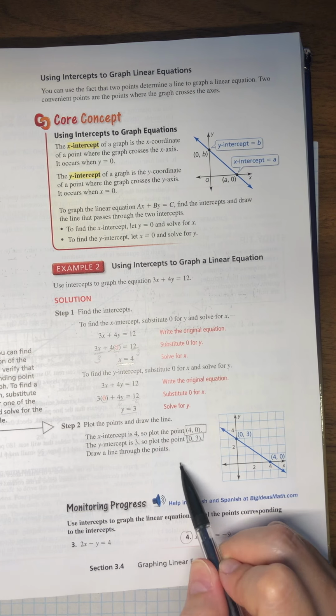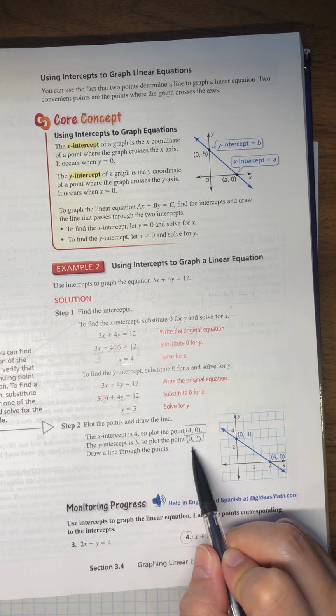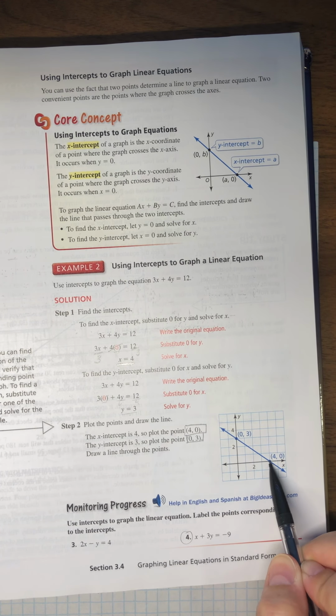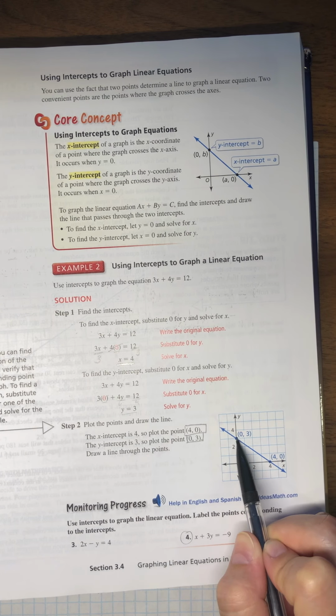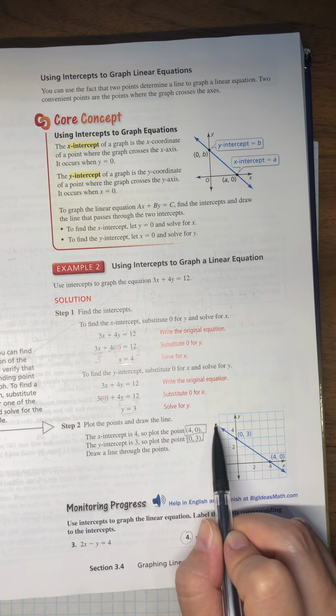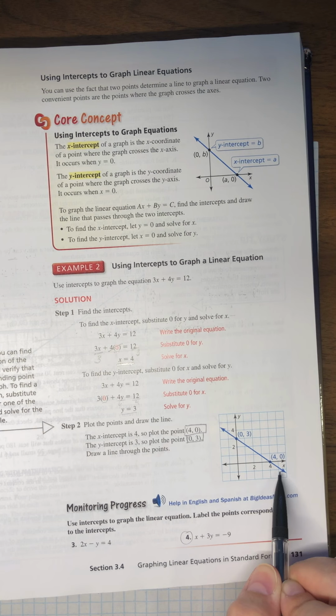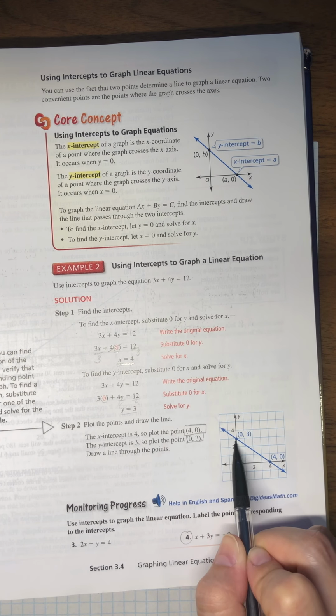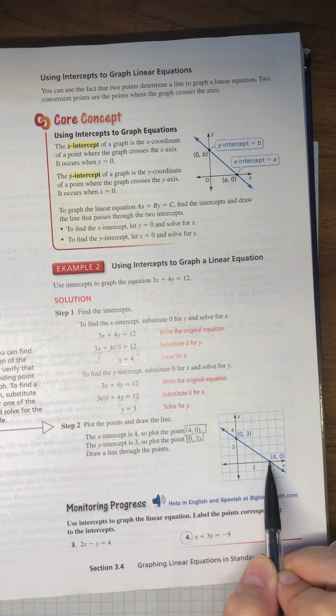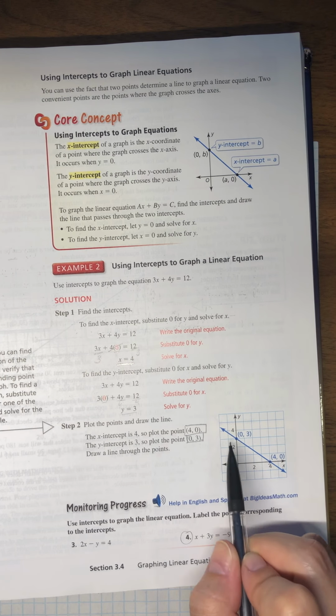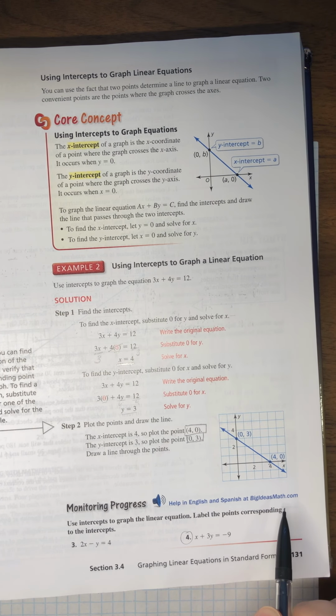Now all I have to do is plot these 2 points on my coordinate plane. So here's the point (4, 0). Here's the point (0, 3). And then I just have to draw my line between those 2 points. I really only need 2 points to draw any line. So once I have these 2 points, that's all I need, and I draw my line right through here.